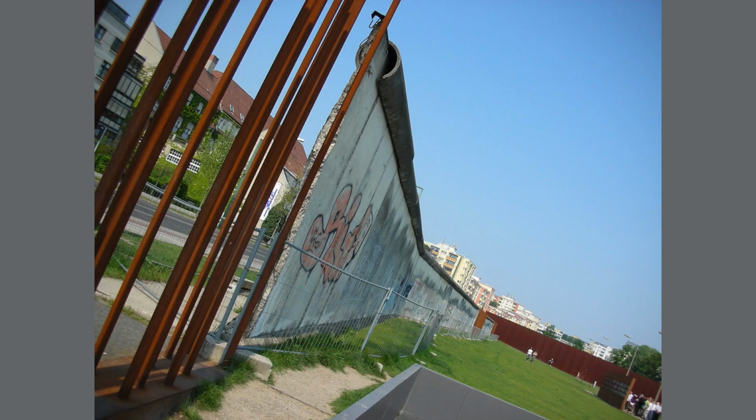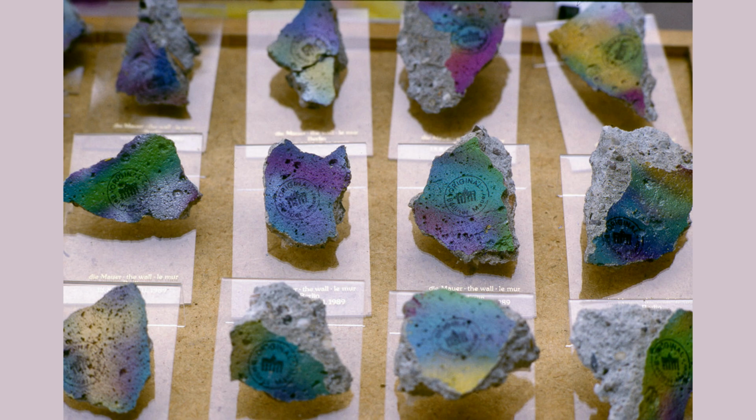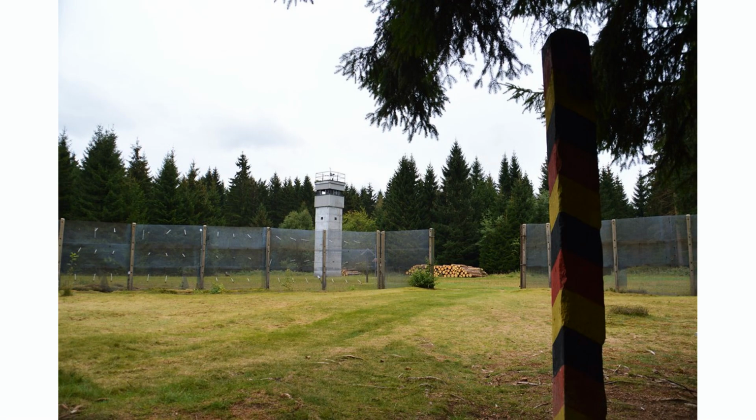The origins of the Berlin Wall can be traced back to the end of World War II, when the Allied powers divided Germany into 4 occupation zones. The Soviet Union was given control of the eastern part of Germany, while the Western Allies, including the United States, Great Britain, and France, were given control of the western part of Germany.